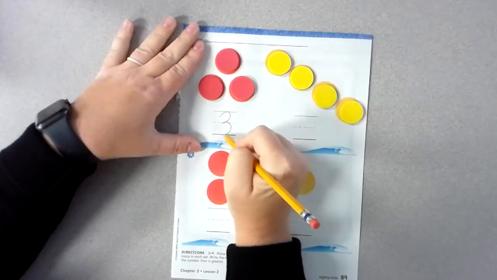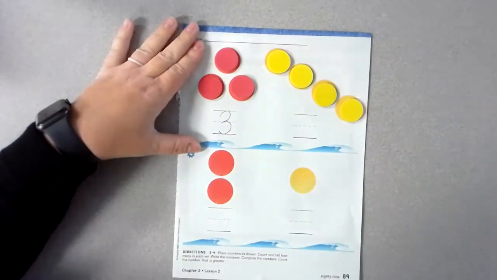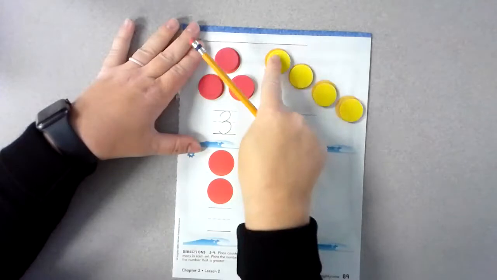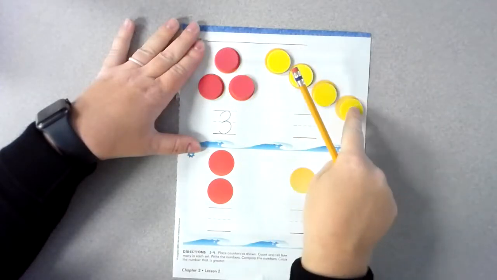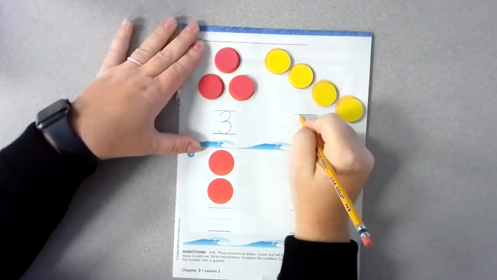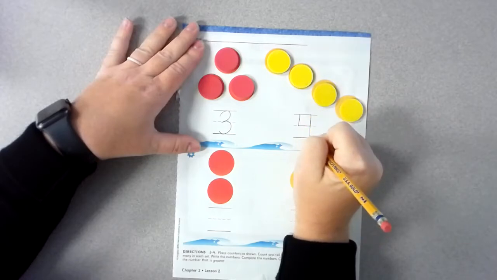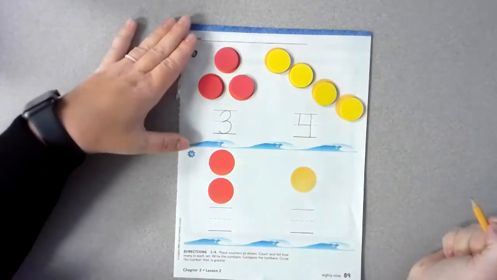Around the tree, around the tree. That's the way to make a 3. And then 1, 2, 3, 4. Down and over, then down once more. That's the way to make a 4.